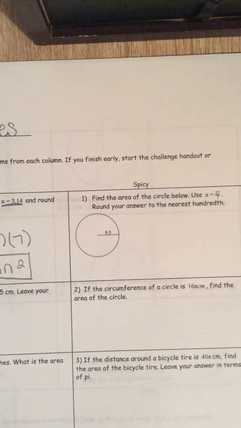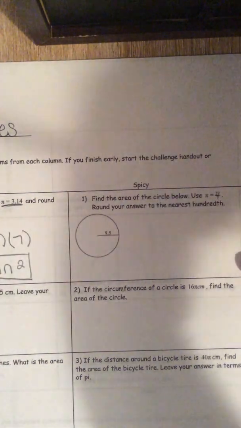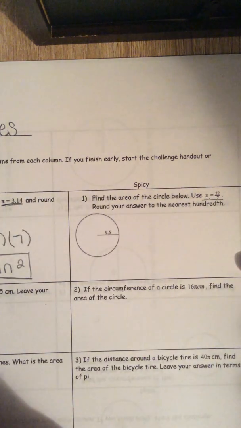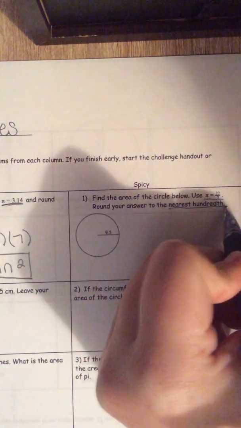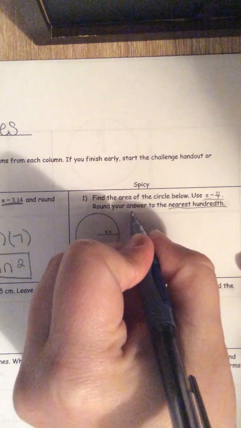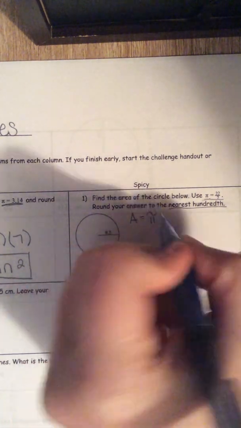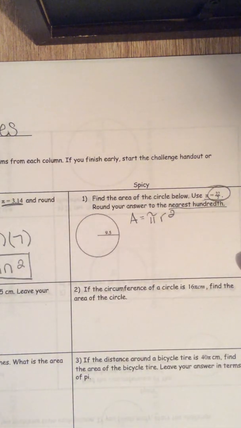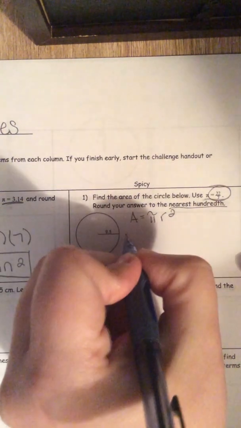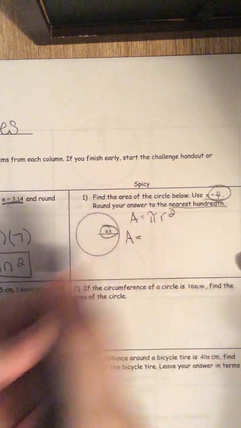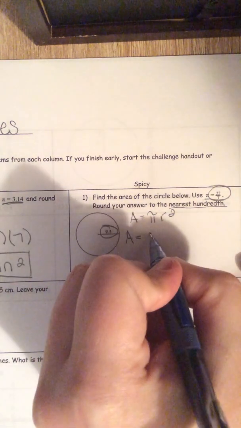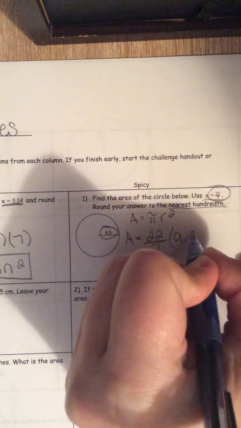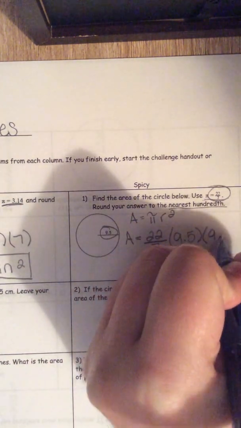Spicy, okay, means it's a challenge. Find the area of the circle below. Use 22/7. Round your answer to the nearest hundredth. All right. Now this time we're using the fraction of pi instead of the decimal. So this gives us already the radius. The radius is 9.5. I'm going to put 22/7 times 9.5 times 9.5.